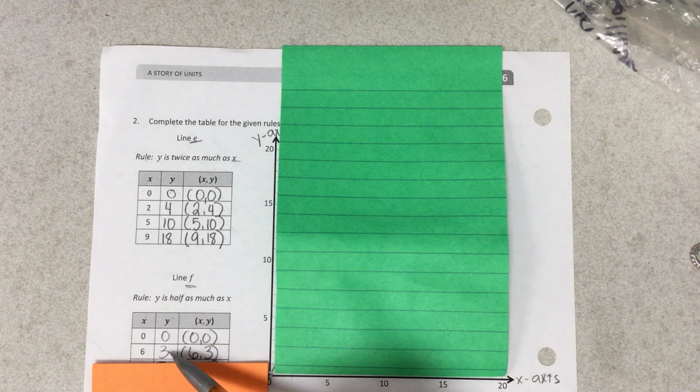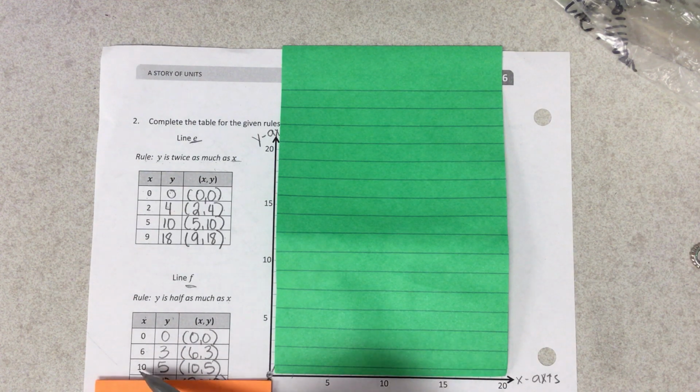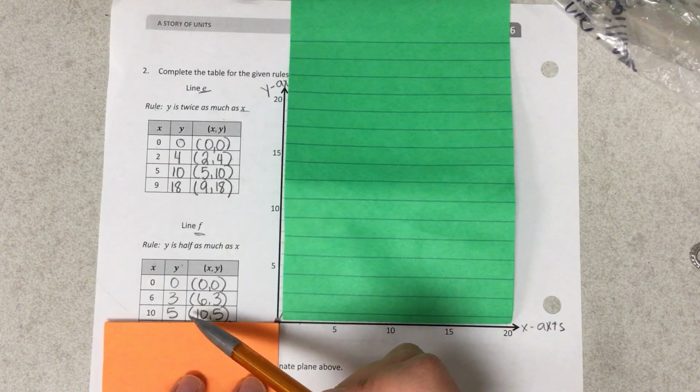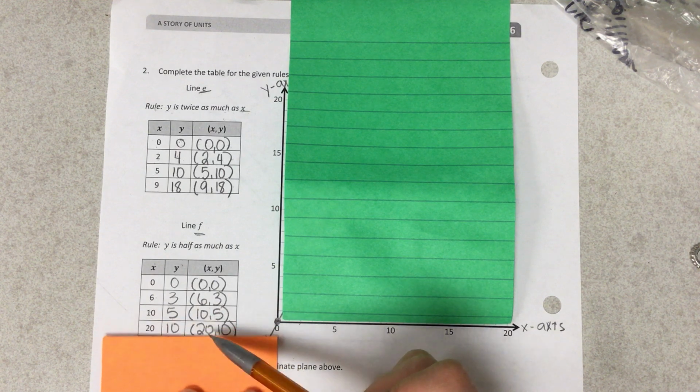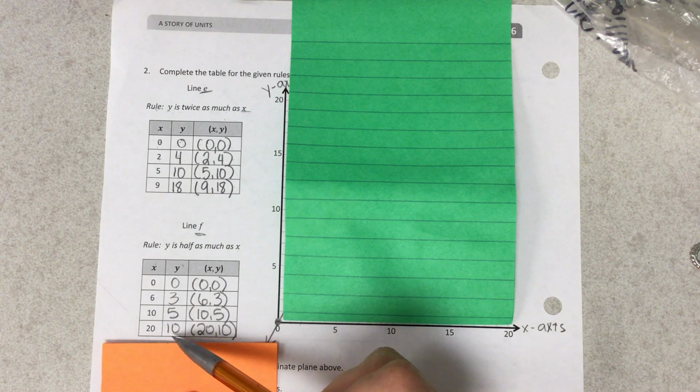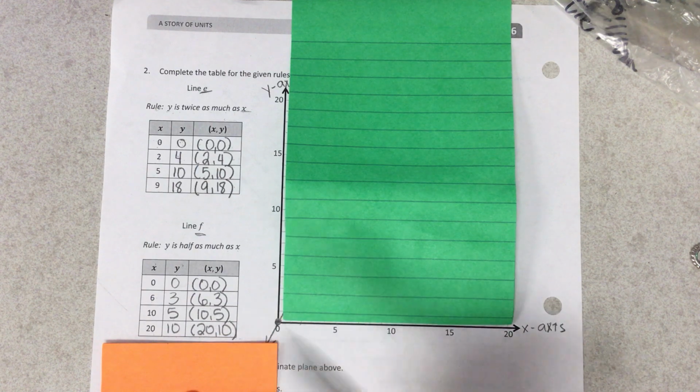6 divided by 2 is 3. So my ordered pair is 6, 3. 10 divided by 2 is 5, so my ordered pair is 10, 5. And then my last one is 20 divided by 2 is 10, so this one is 20, 10.